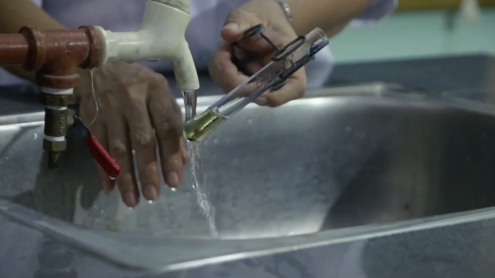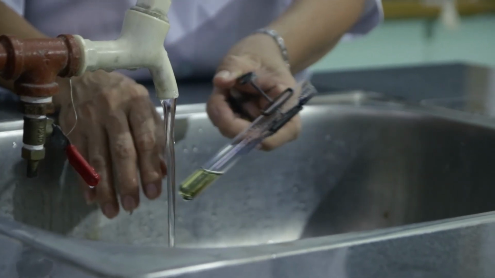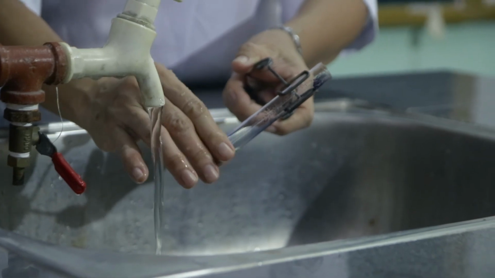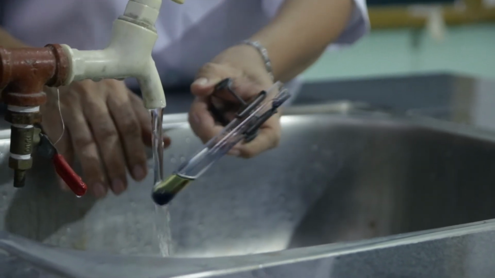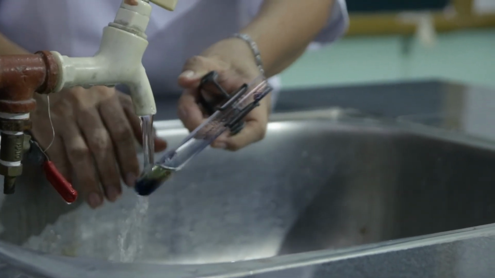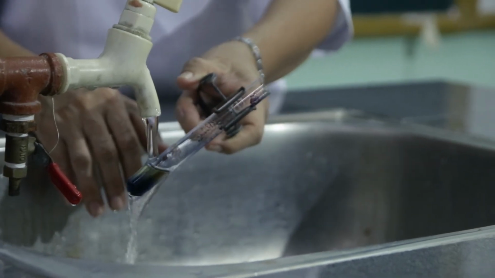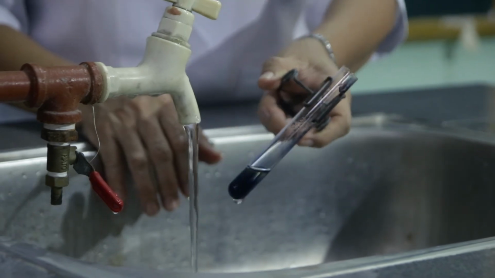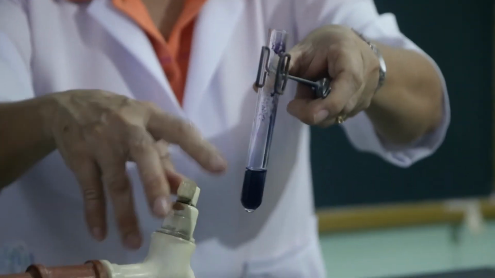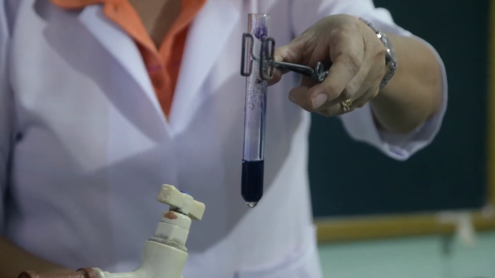Then I want you to observe the color when I'm going to run this down with water. Meaning, I'm going to cool this with the running water. So those are all the reactions exhibited by the carbohydrates towards the different reagents.